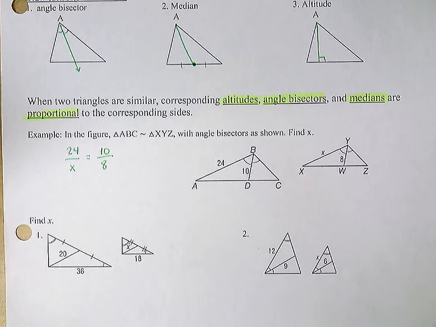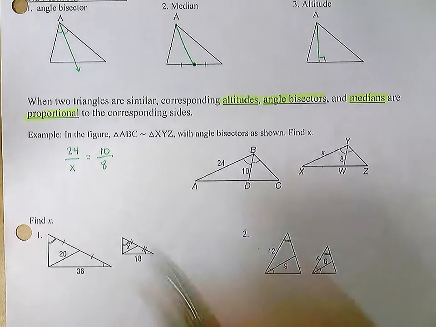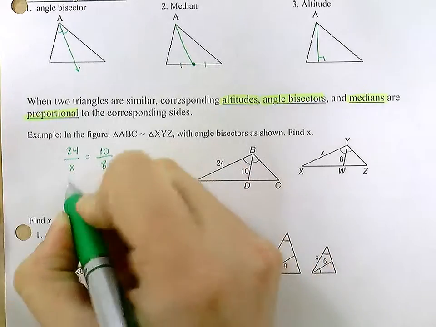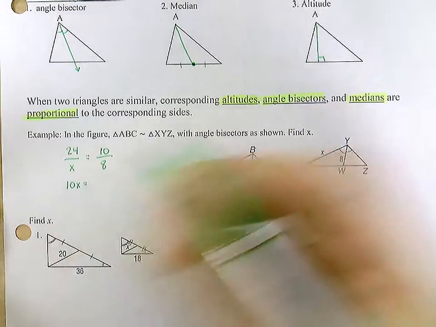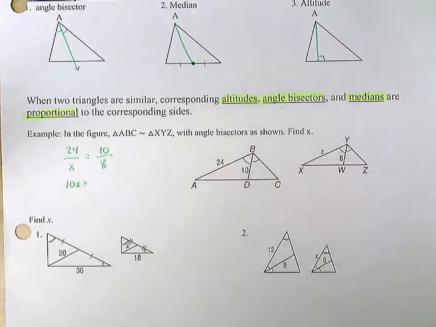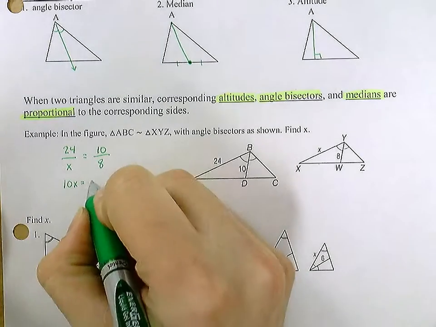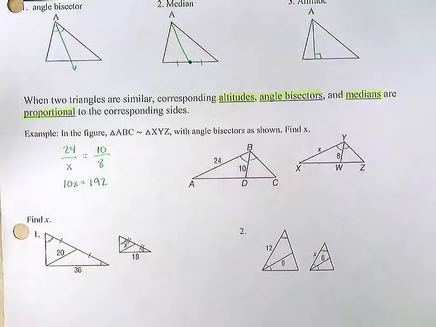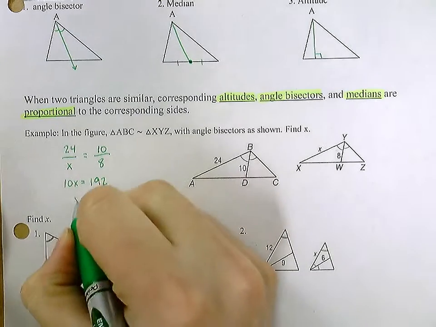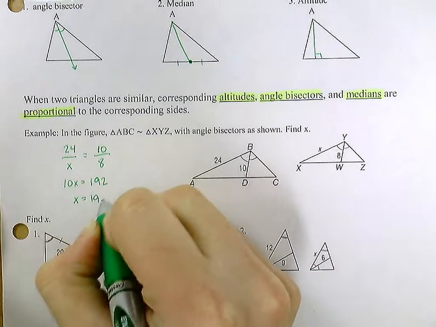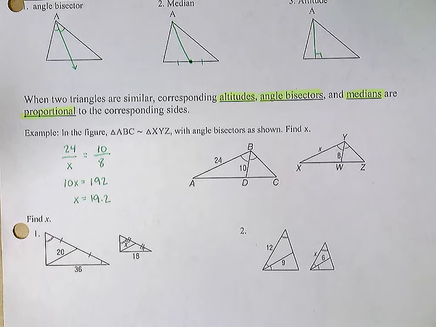From here, we're going to cross multiply. So we have 10 times x and 24 times 8, which is 192. Then all I have to do is divide by 10 on both sides, and that x value will be 19.2.